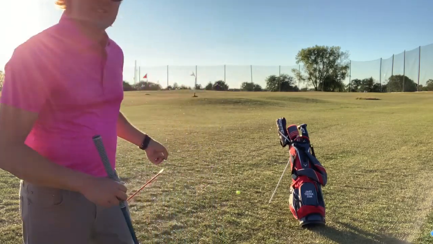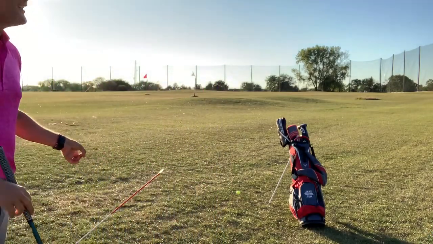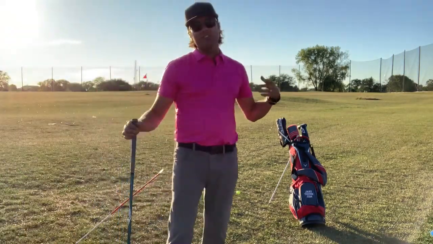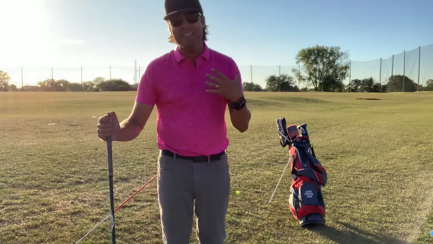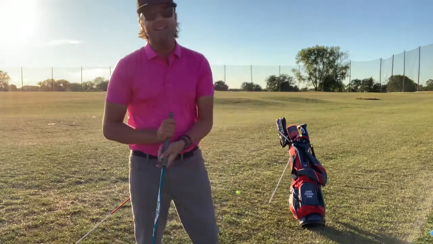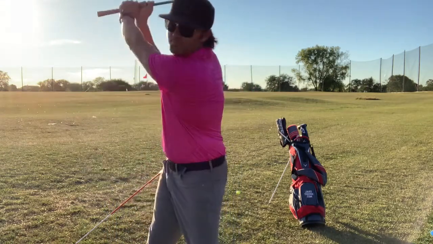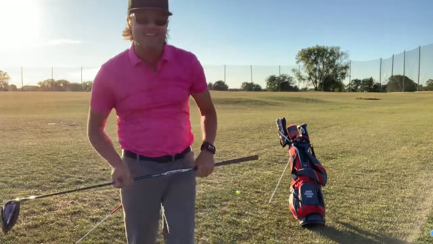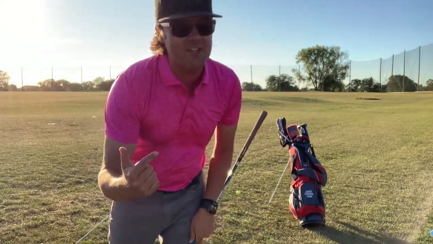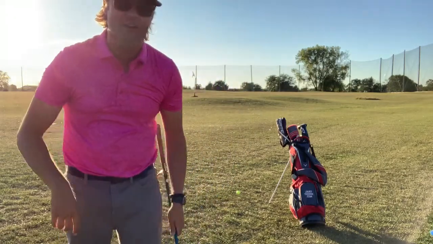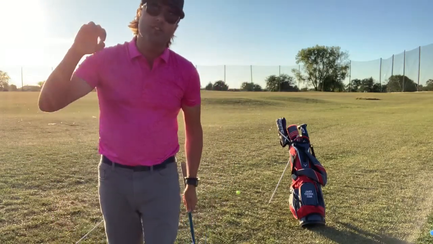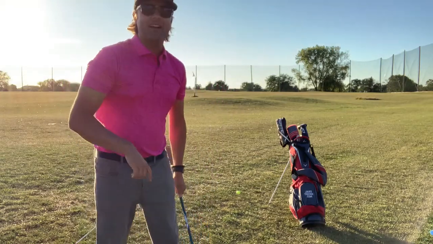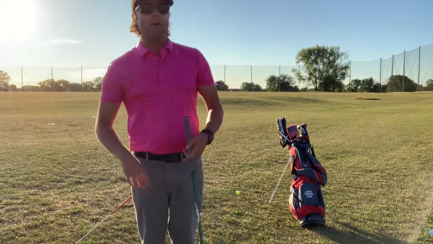Easy setup today. You're just gonna need an alignment rod, which I have right here. I'll show you what I'm doing with that in a second. But basically, 3D research has told me this. If you're familiar with the P system, we are talking about P5. That would be lead arm parallel on the downswing. A very key position, and a key position for Rory McIlroy in the downswing to create speed in the club head.